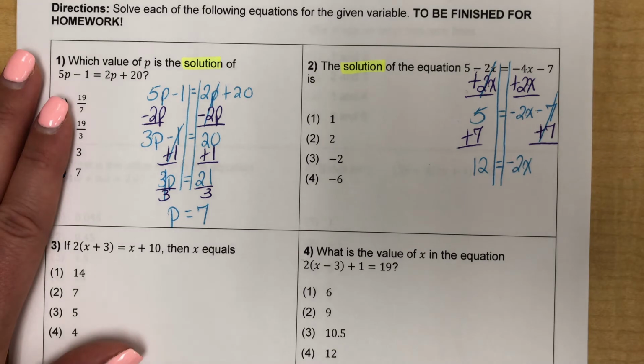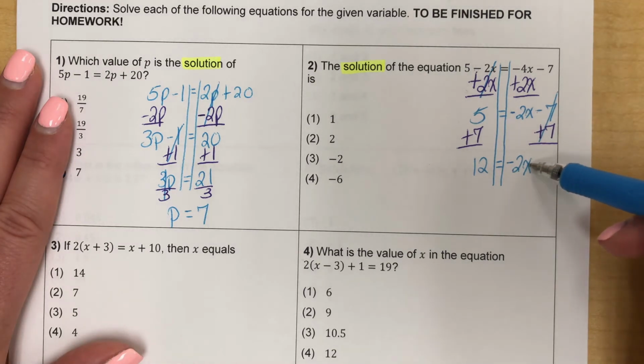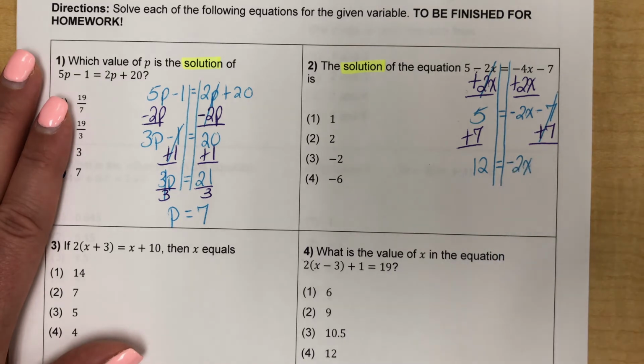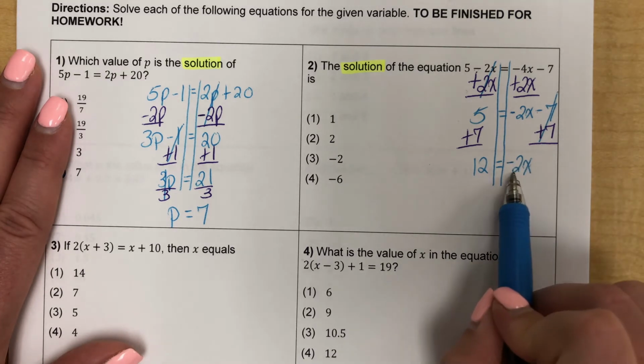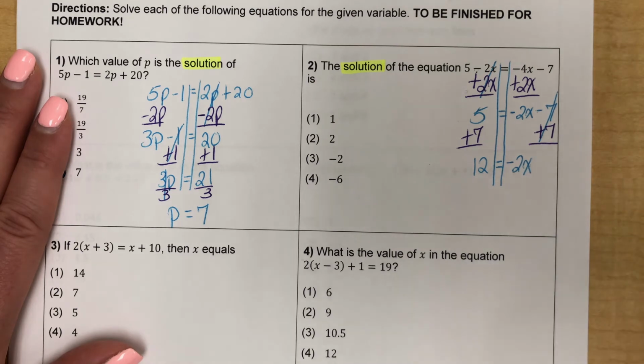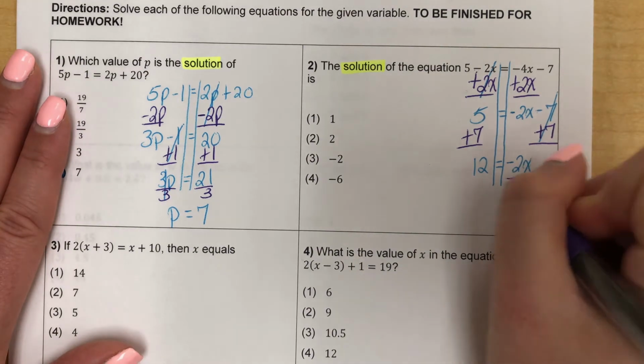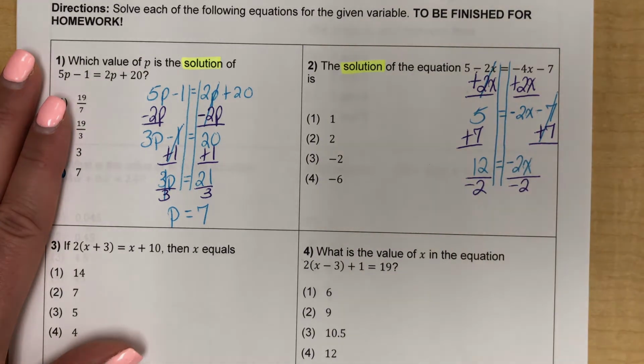And then last but not least, now x is on the right-hand side, so I'm only looking at the right-hand side. So right now x is hanging out with that -2. I gotta move him. I gotta get rid of him. So whenever I have a number and a variable smashed together like that, I know that's multiplication. The opposite of multiplying is dividing. So I'm gonna divide -2 on both sides.